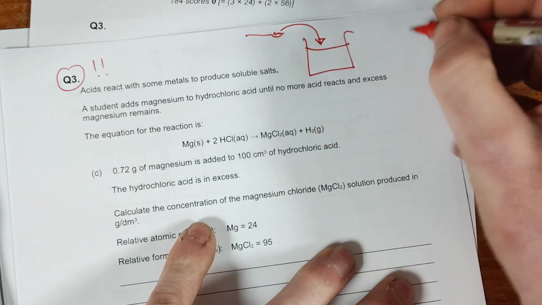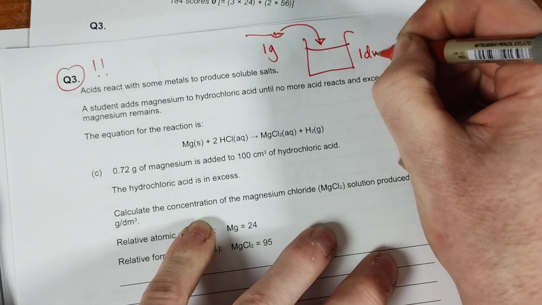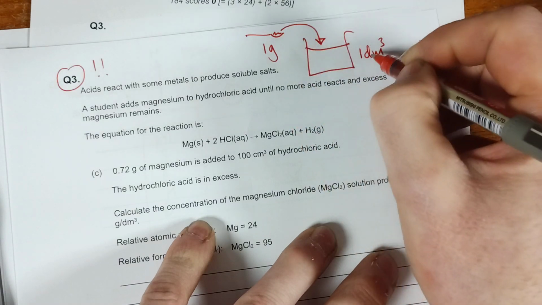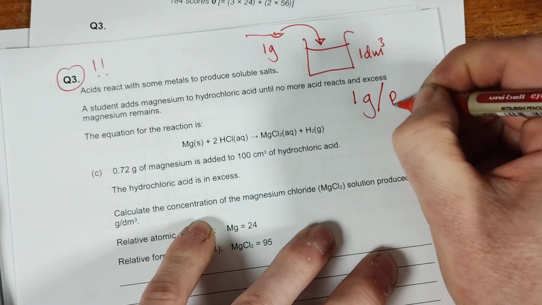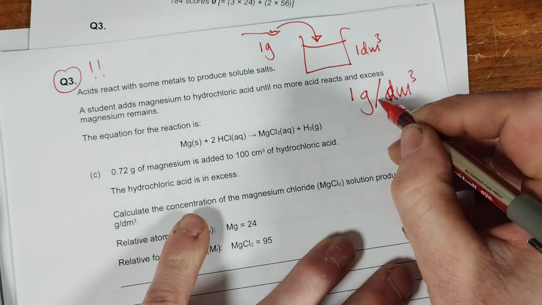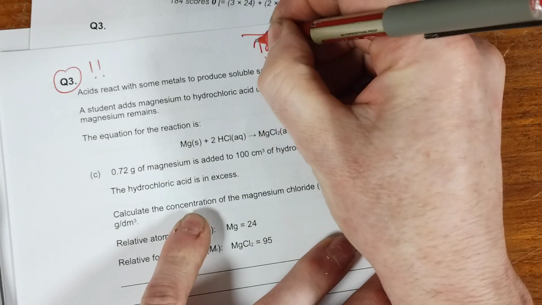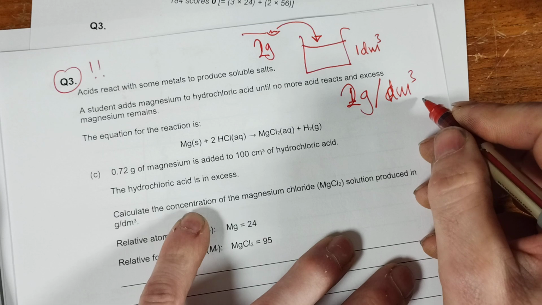So they might have put 1 gram of a substance in 1 decimeter cubed of liquid. So if you put 1 gram in 1 decimeter cubed, there is 1 gram per decimeter cubed. That's slash, 1 gram per decimeter cubed. If they put 2 grams in there, there would be 2 grams per decimeter cubed.